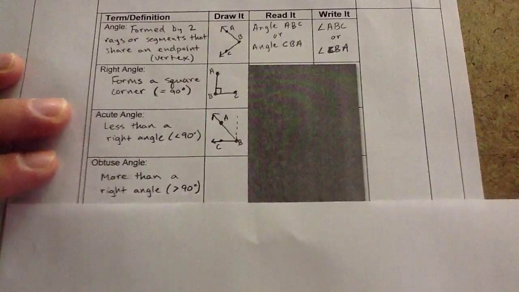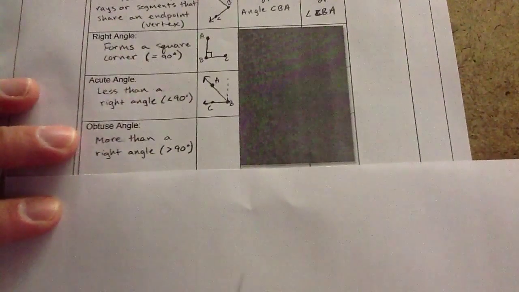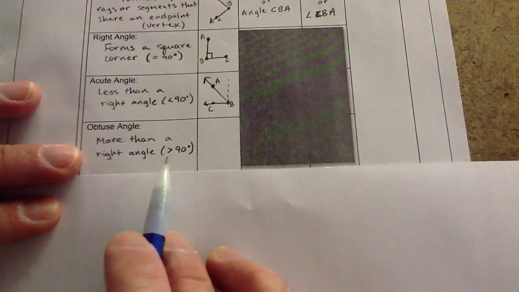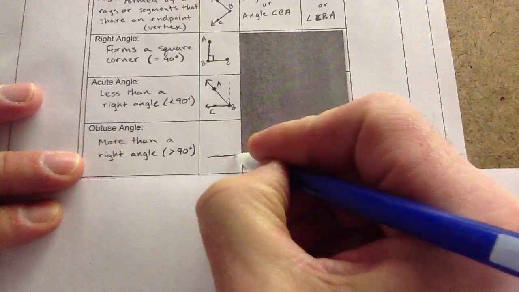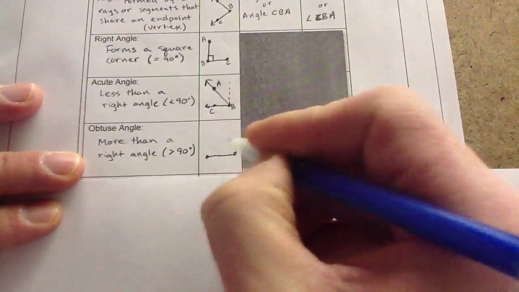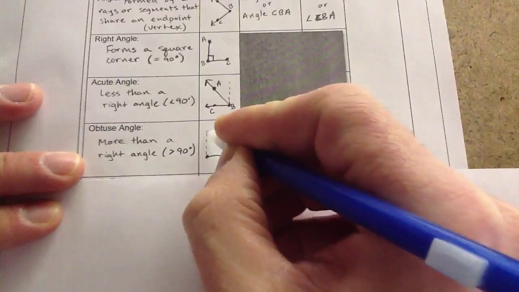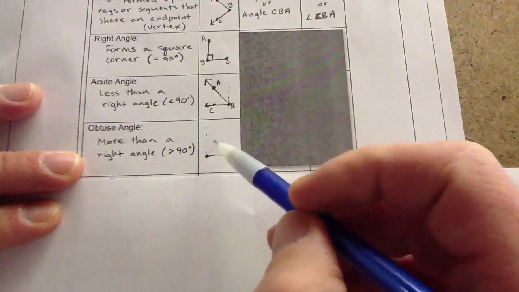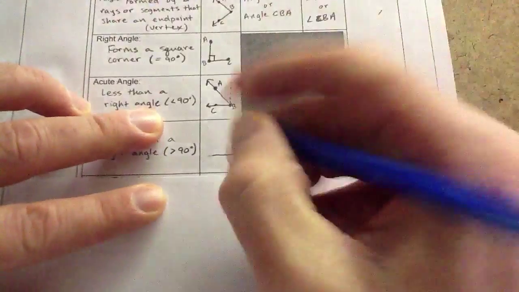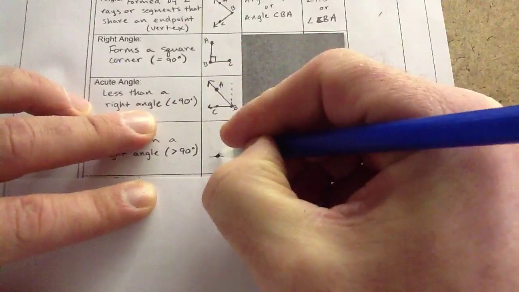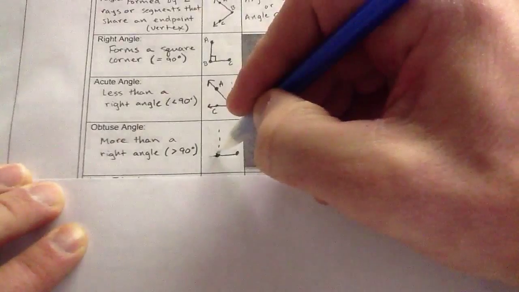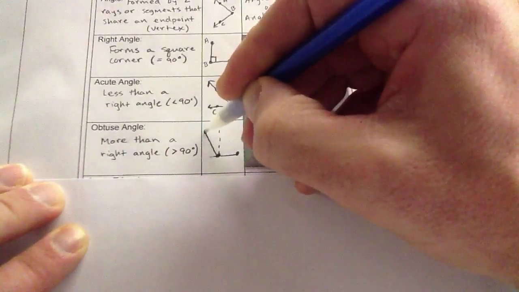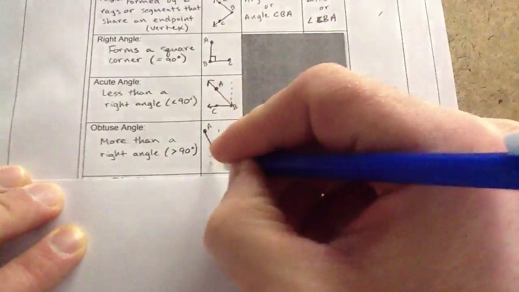So that would be an acute angle. The third type of angle we have is an obtuse angle. Now, an obtuse angle is more than 90 degrees. So we draw a baseline again, and we'll do line segments this time, just switch it up. And we think this is 90. So that's a right angle, and it has to be more than that. Well, I kind of need some more room here, don't I? So we'll do this. There's your 90. It has to be more than 90. So we can draw our line out this way. And this would be an obtuse angle.